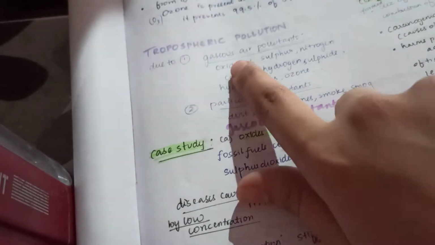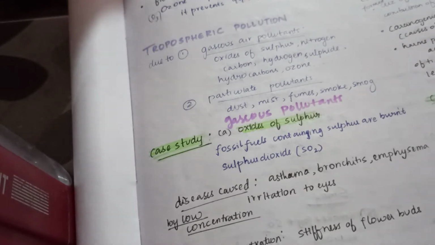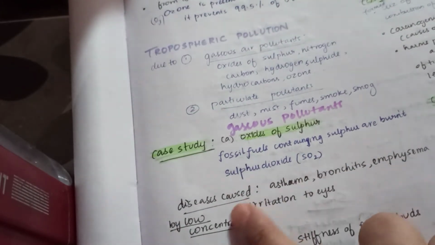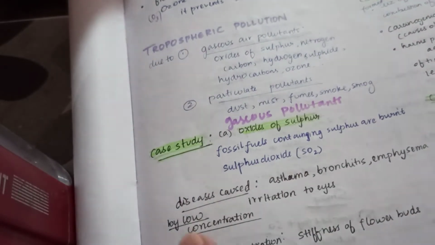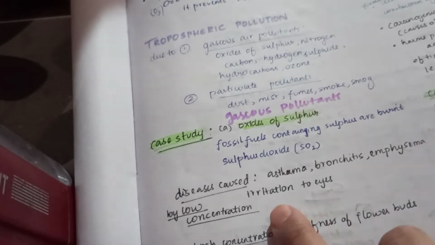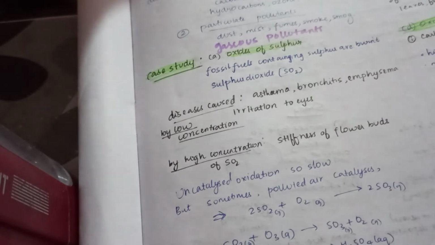Oxides of sulfur. We get oxides of sulfur in the atmosphere due to the burning of fossil fuels. We burn fossil fuels to get the fuel, right? So during that process, we get sulfur. So sulfur dioxide, SO2, is released, and disease is caused by SO2. If it is present in low concentration, you get asthma, bronchitis, emphysema, irritation to eyes. And if it's present in high concentration, stiffness of flower buds.